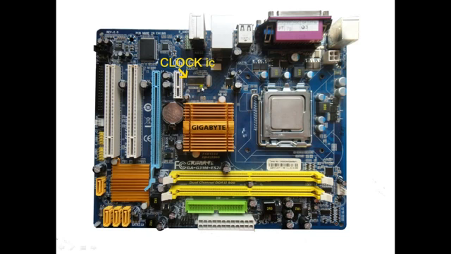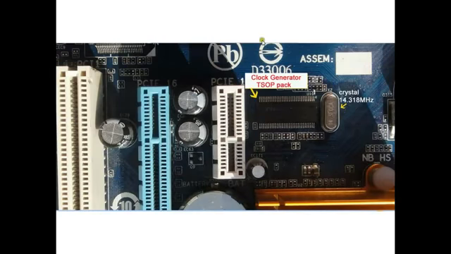Instead, a coil and resistor combination is used to generate the required frequency. Another important IC is the clock IC. The clock IC comes in a TSOP package. TSOP means thin small outline package, and near the clock IC there will always be a crystal whose frequency is 14.318 megahertz.